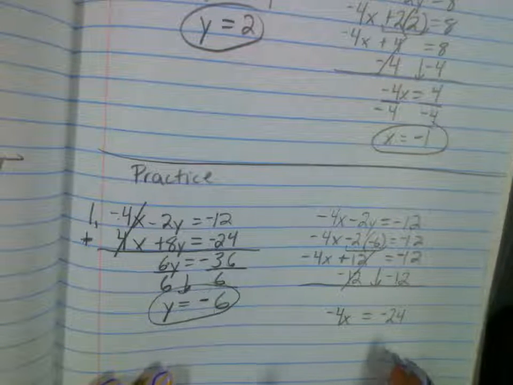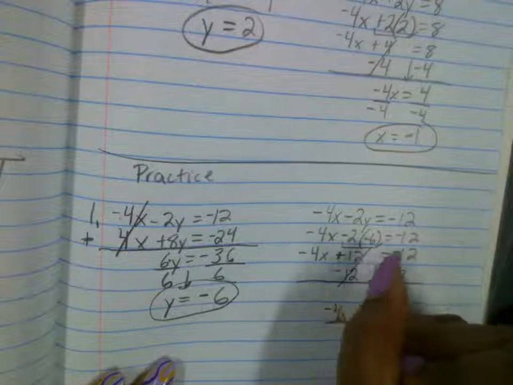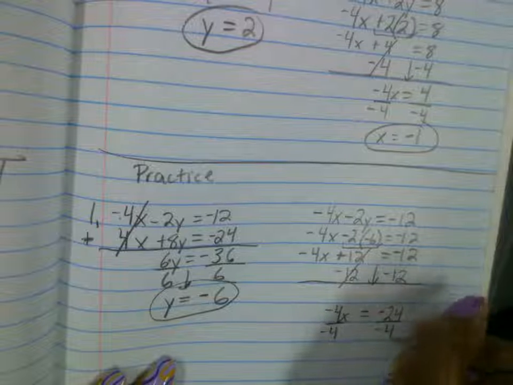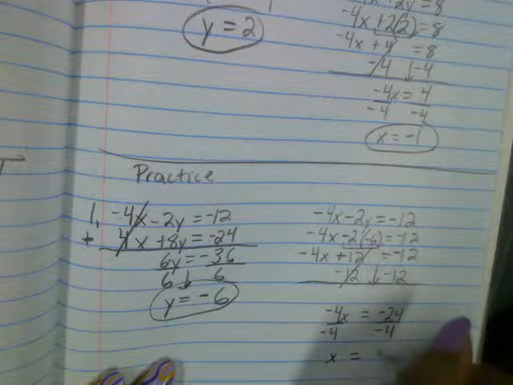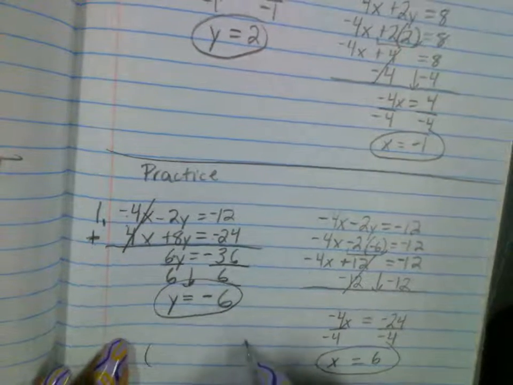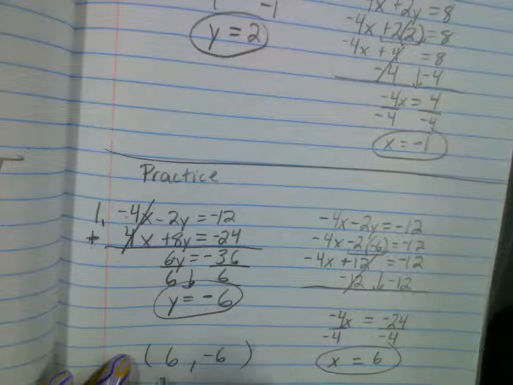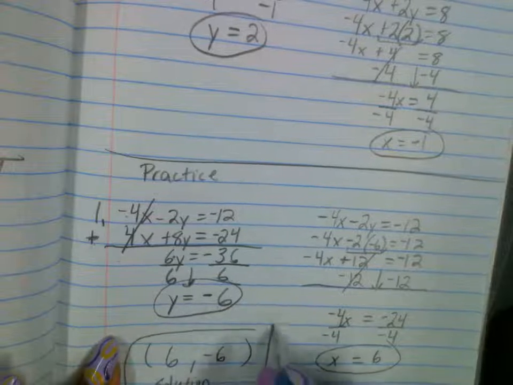Alyssa, sit up, babe. Now what are we going to do to get x by itself? Divide by negative 4. And that's going to give me x is equal to what? A positive 6. So what's going to be our solution here? 6 comma negative 6. This is the solution. Questions?